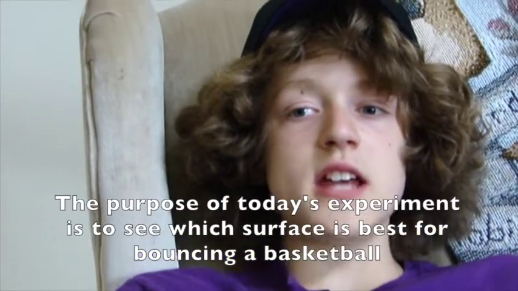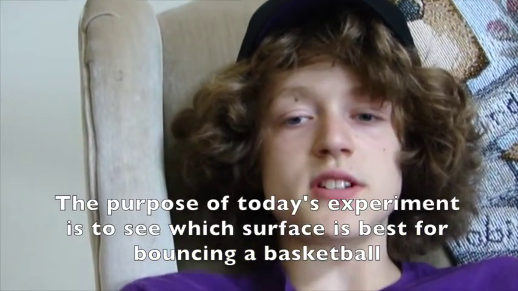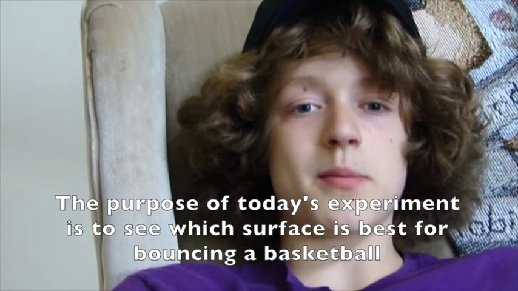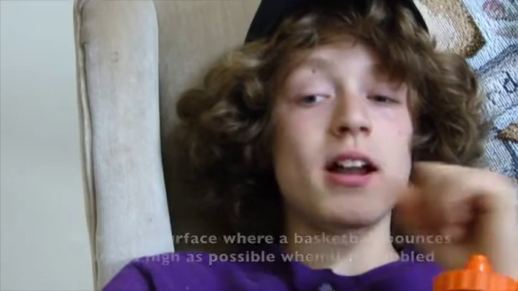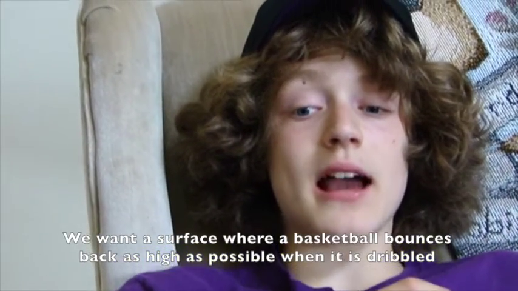The purpose of today's experiment is to see which surface is best for bouncing a basketball. We want a surface where a basketball bounces back as high as possible when it is dribbled.